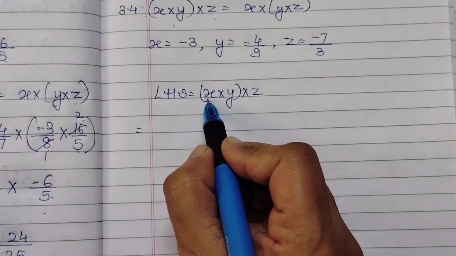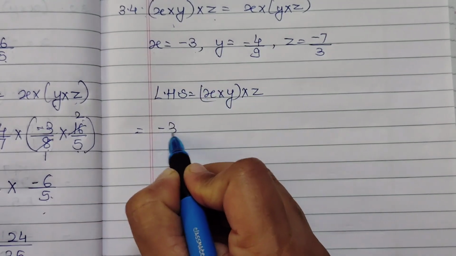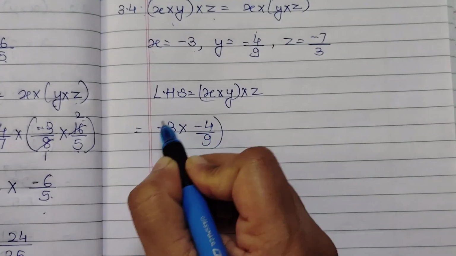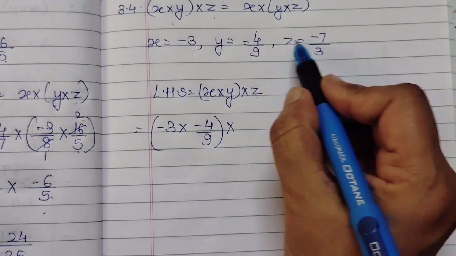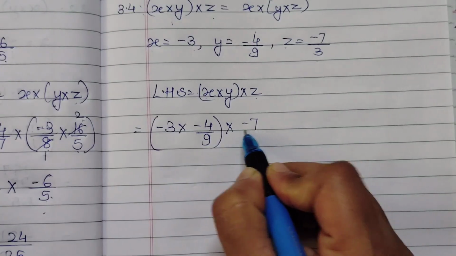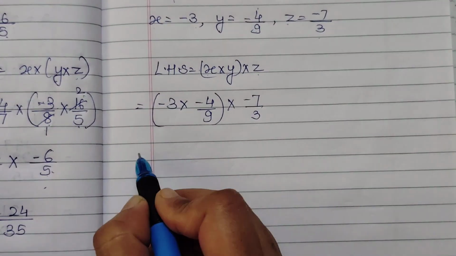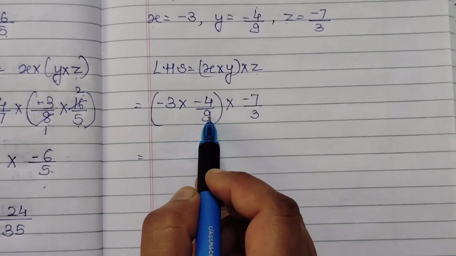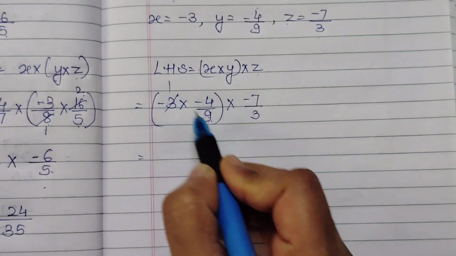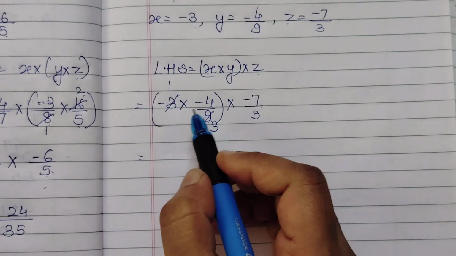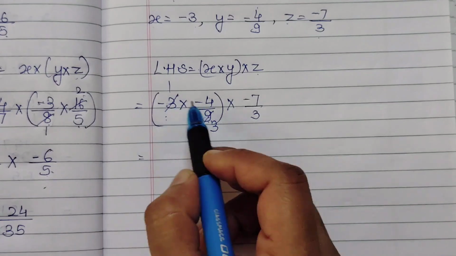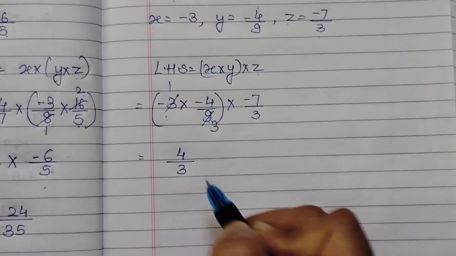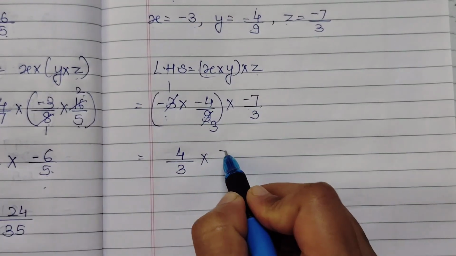So left hand side is equal to x into y into z. Okay, now what is the value of x? Minus 3. Multiply by what is the value of y? Minus 4 upon 9. Now close the bracket. Multiply by what is the value of z? Minus 7 upon 3. Okay, now here let's see, is anything getting reduced? 4 and 9 we cannot reduce, but in the cross 3 and 9 we can reduce. So 3 ones are 3, 3 threes are 9. Here nothing is there in the denominator. So what remains? 1 into 4. 4 ones is 4, minus minus plus 4 upon 3 remains. 4 upon 3. Now here minus 7 upon 3 comes down.